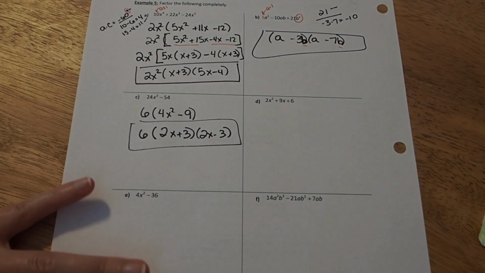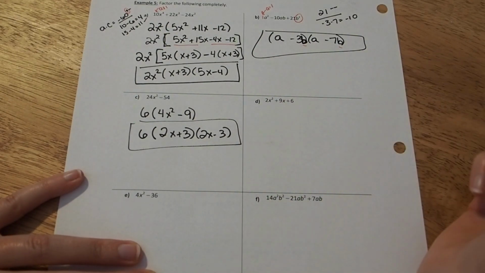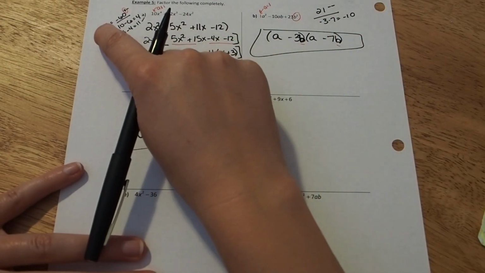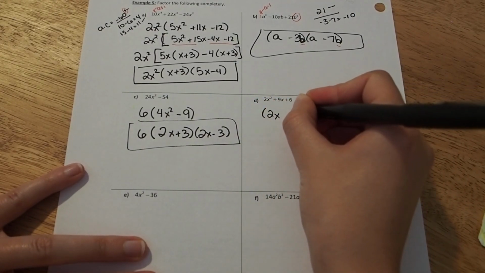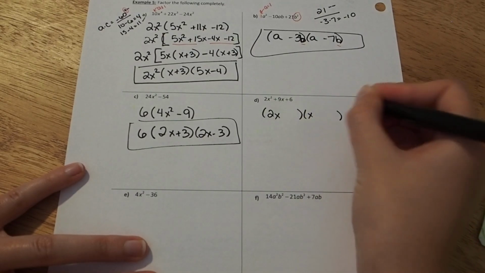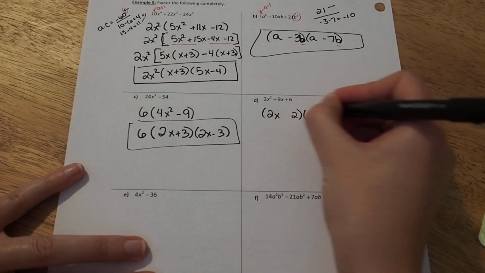Part D. Okay. So part D, we are going to try trial and error on this one because we tried the AC method last time. So if I try trial and error, I'm going to start with 2x and x as the only way to multiply to 2x squared. And then I have several possibilities for 6. 2 and 3, 3 and 2, 6 and 1, 1 and 6. So let's try 2 and 3.